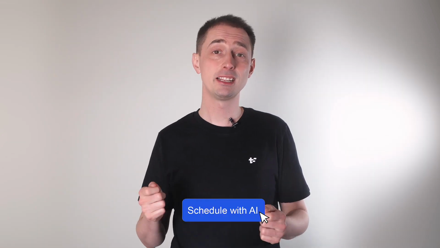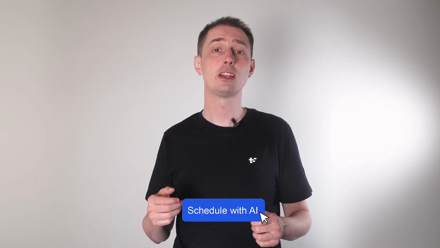So when your users click the Schedule with AI button to solve their vehicle routing problem, how do we distinguish necessary driver costs from avoidable ones?